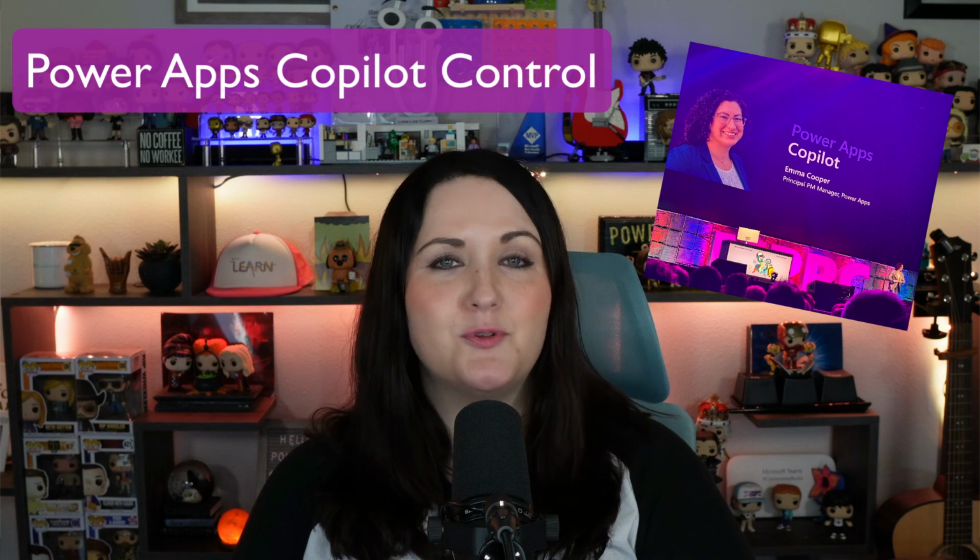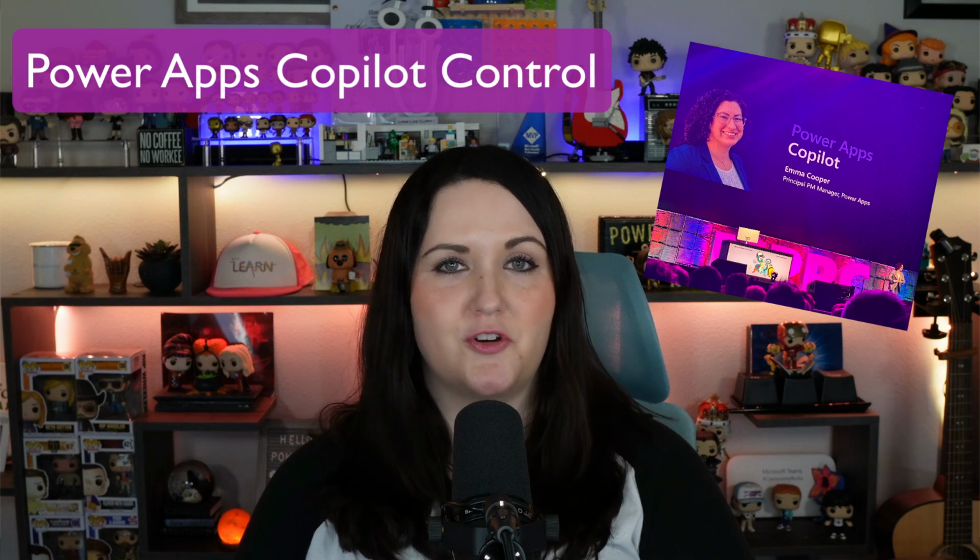The conference kicked off with a great keynote from Charles Lamanna, and he featured a series of demos from the product team. The first demo was by Emma Cooper, and she showed the new Power Apps Copilot control for end users. Now, this Copilot control has been in preview for a little bit now, but they announced some big updates to it to make it even better.